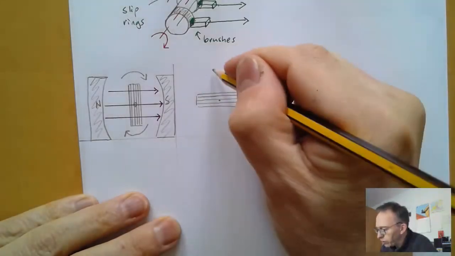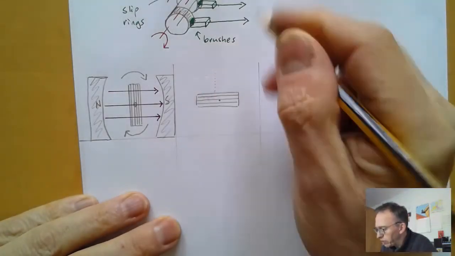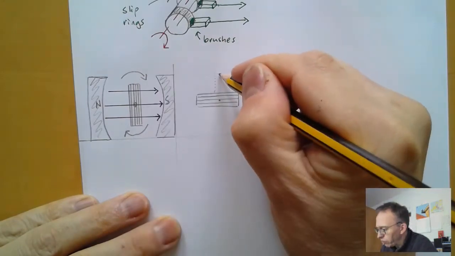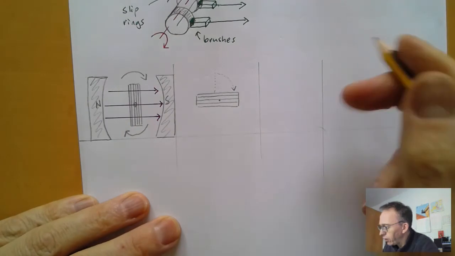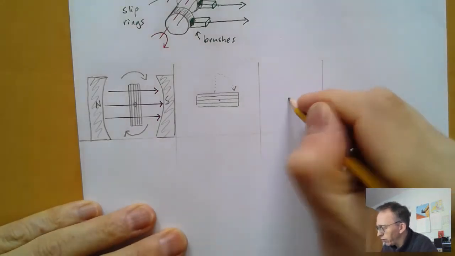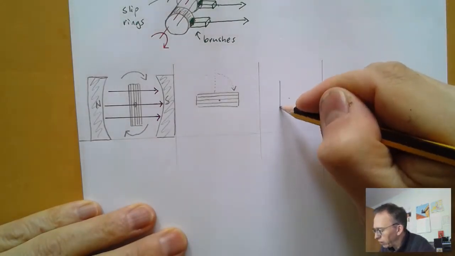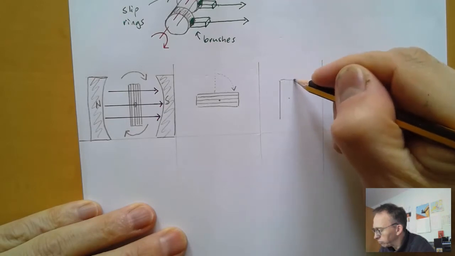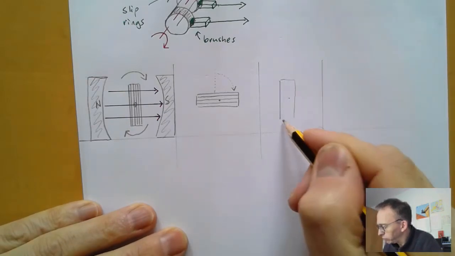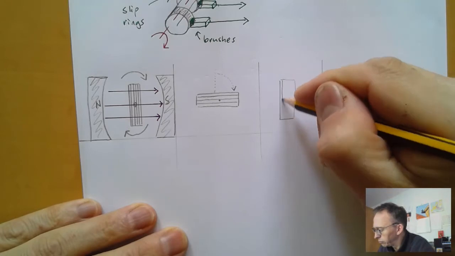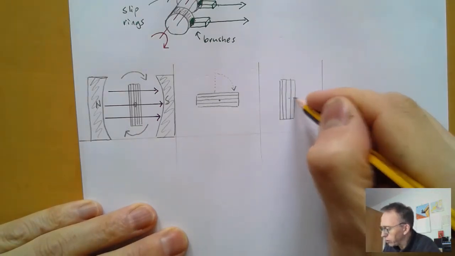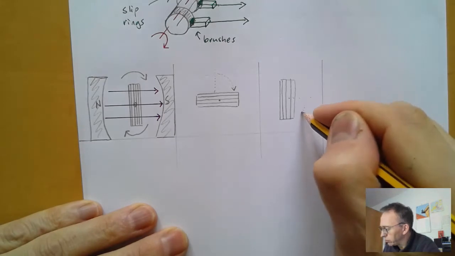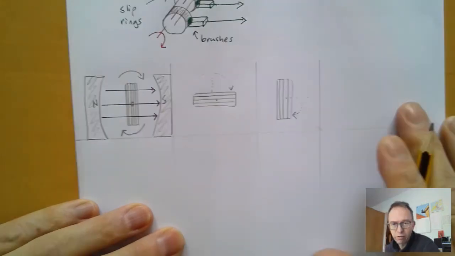So if it started out in the vertical position, it's moved through 90 degrees to get to here. After another quarter turn, it will be vertical again, and look like that. So it's now moved from here to here.